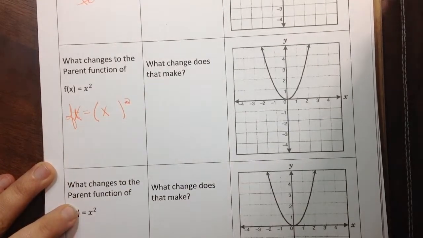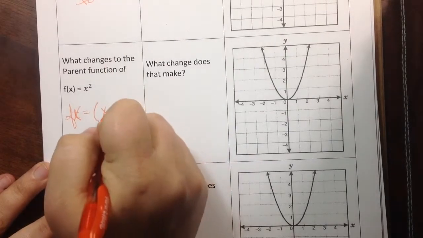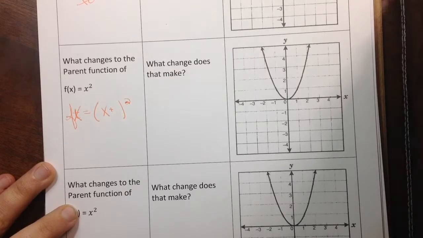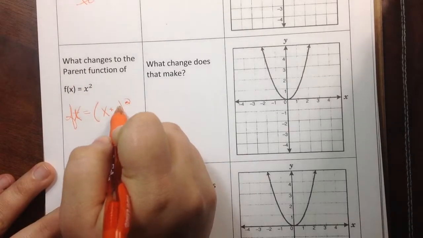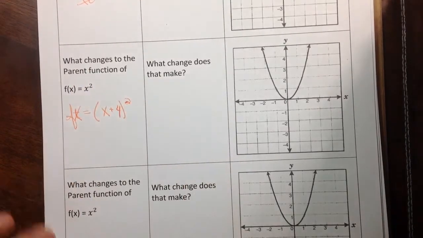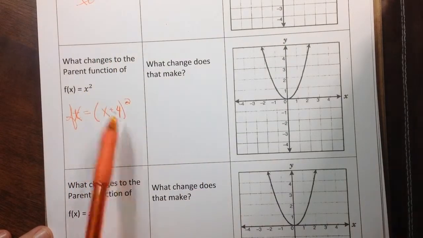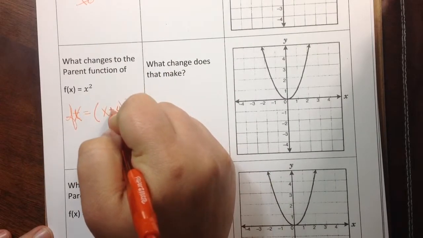Annabella, give me a small number to be added. 4. Okay, fine. Notice I had x squared, and now I'm putting the x in parentheses and adding 4.